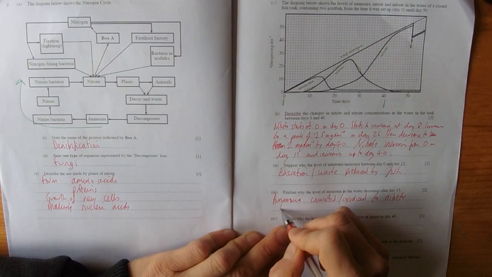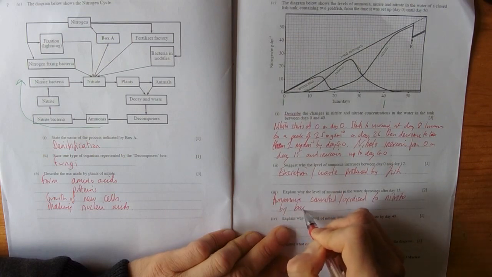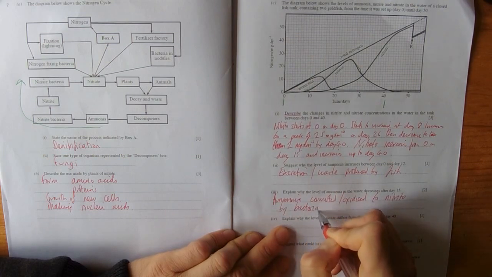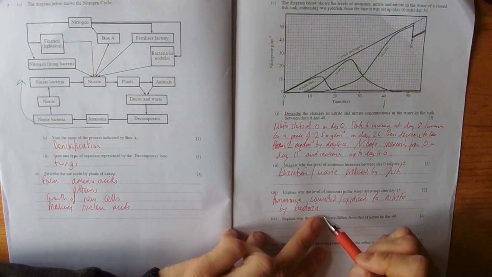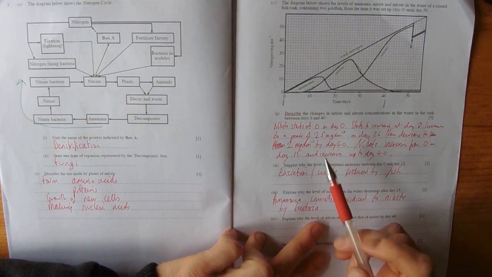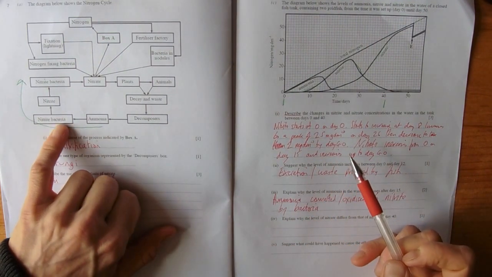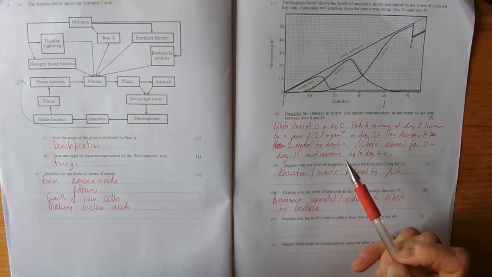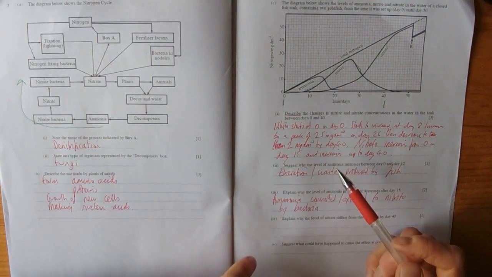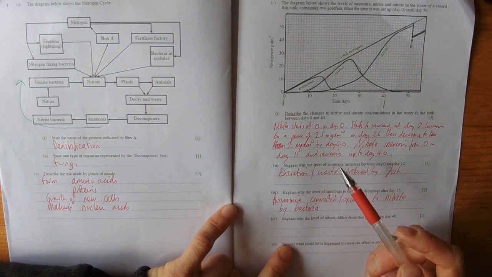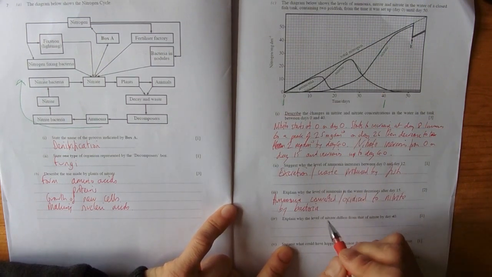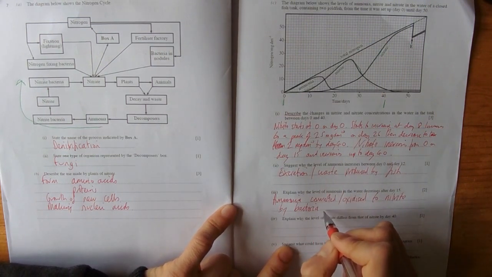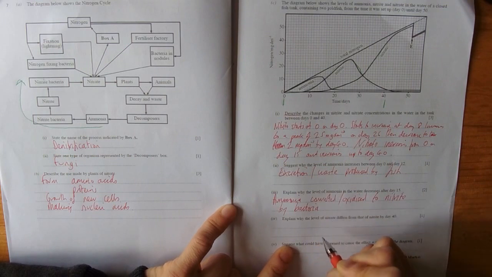But we're going to say, by bacteria. And you can get away with bacteria here, or you could say, according to this diagram, nitrite bacteria, or you could go to your nitrogen cycle and go, is it nitrobacter? But you don't need to get the mark on this occasion. You just say bacteria or nitrifying bacteria.